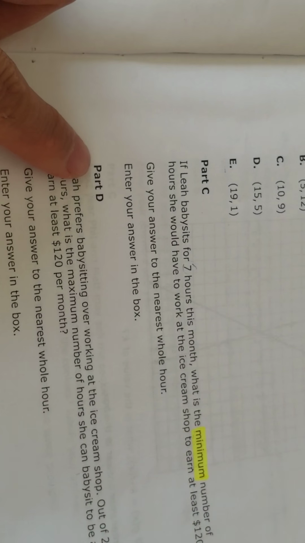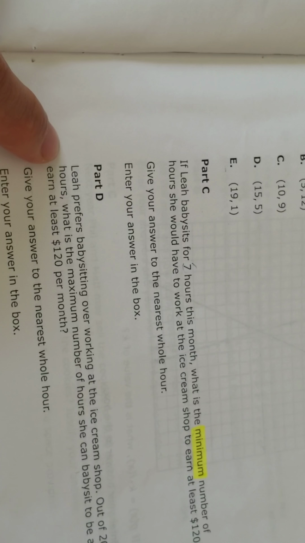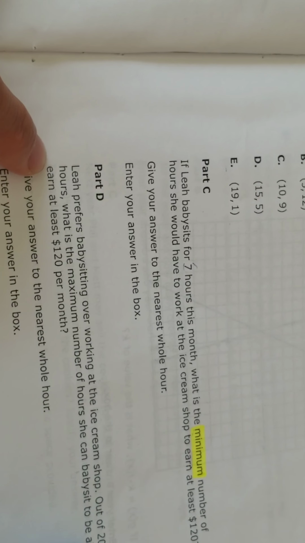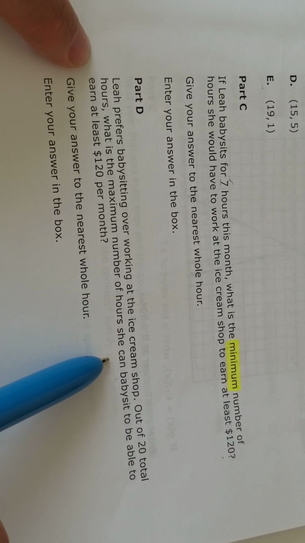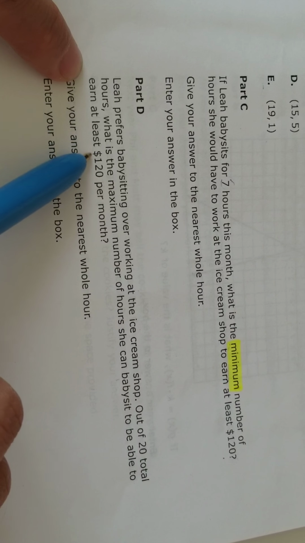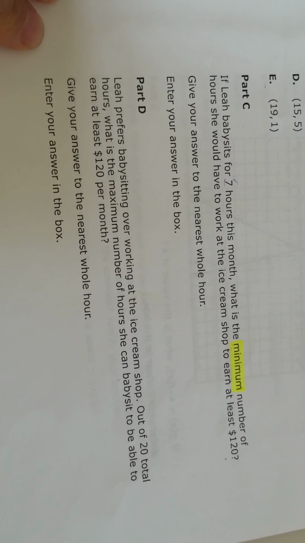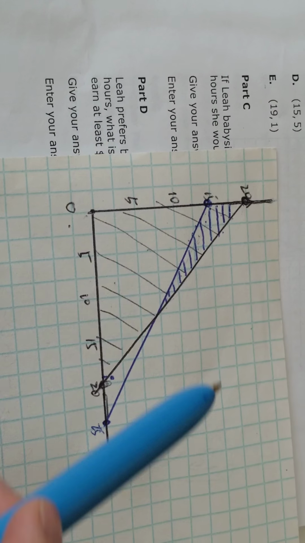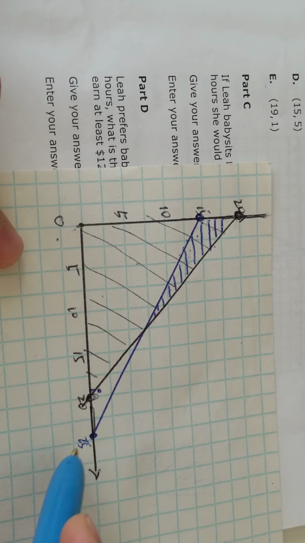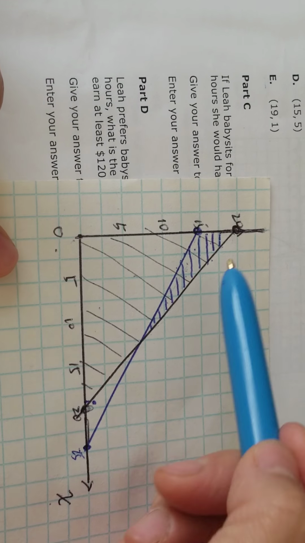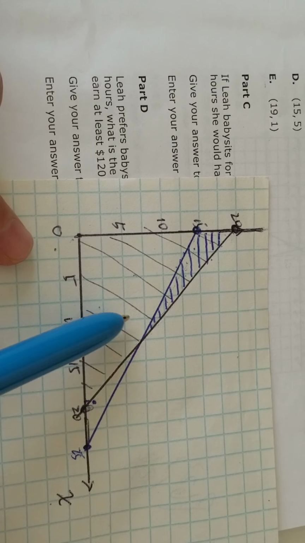Now let's look at part D. It says Leah prefers babysitting more. Now, out of 20 total hours, what will be the maximum number of hours for babysitting, while she still makes $120 per month? In order to answer this question, the best way is to observe our graph. We know that x represents the number of hours for babysitting, and we know this overshaded area is our solution area. Now let's see.